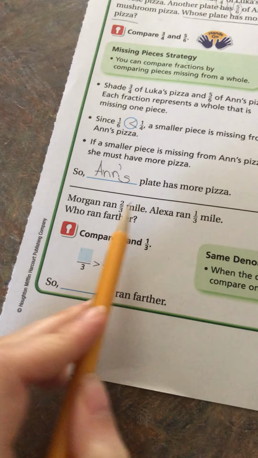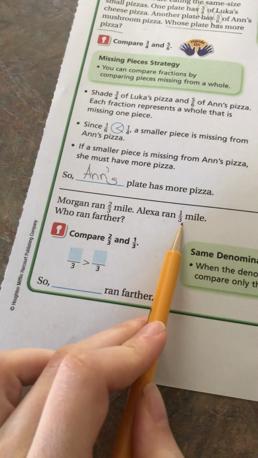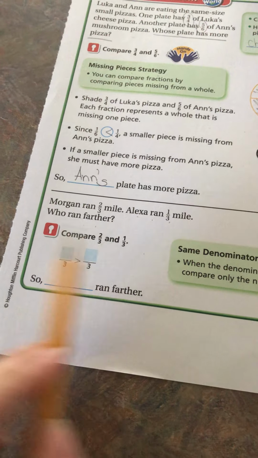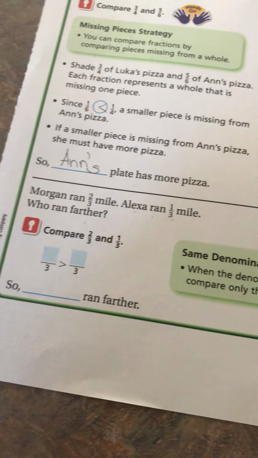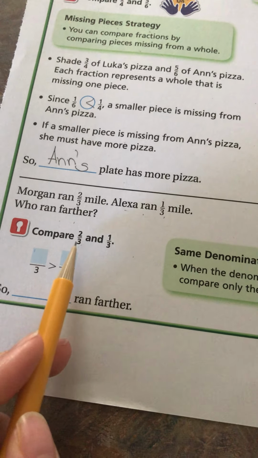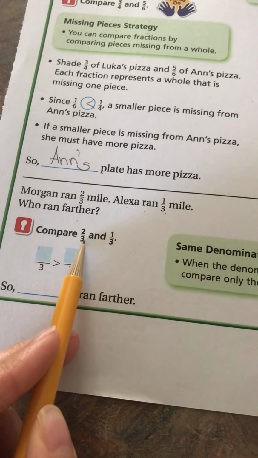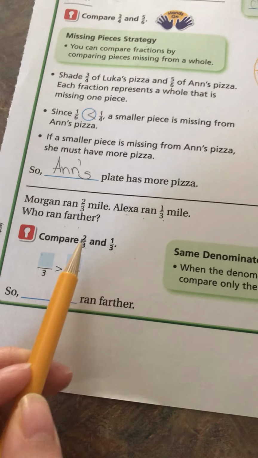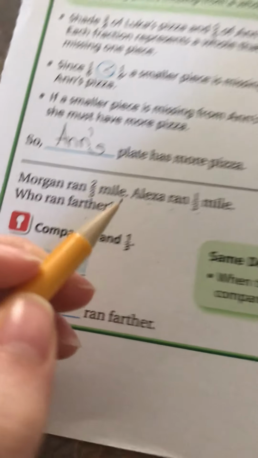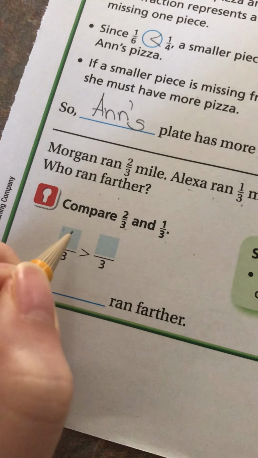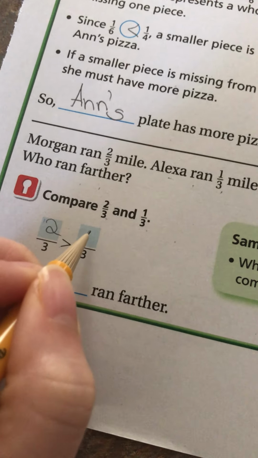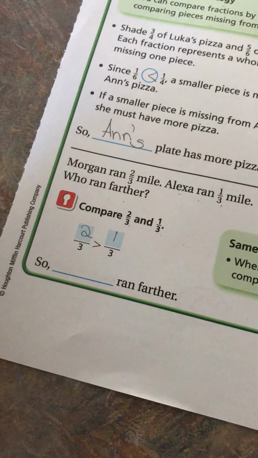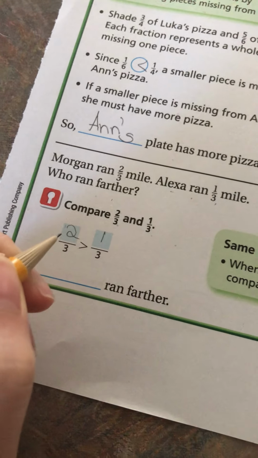Okay, moving on. Morgan ran 2/3 of a mile. Alexa ran 1/3 of the mile. Who ran farther? So we're comparing these two fractions. Now, what we're doing here is we have the same denominator. And remember, this is going back a few lessons. When the denominator is the same, you look at the numerator. And the numerator that is greater is the greater fraction. So it gave us the sign, so we need to write in our numbers. So that means that Morgan ran farther.